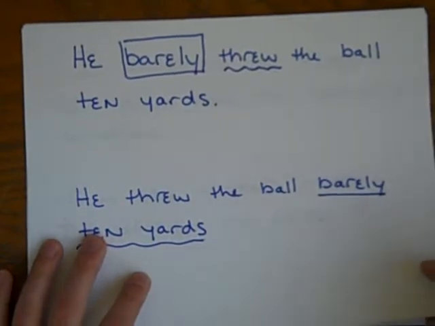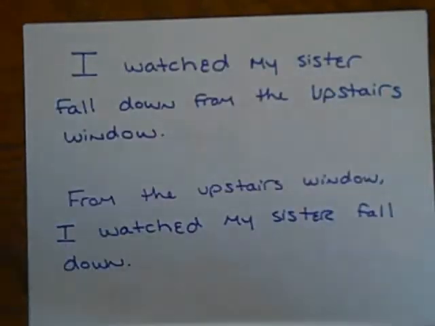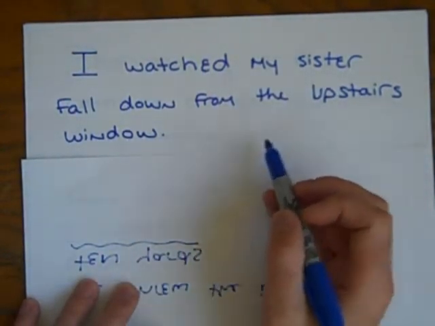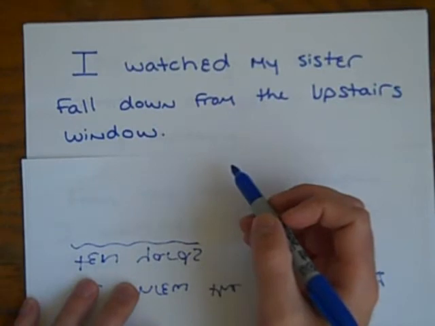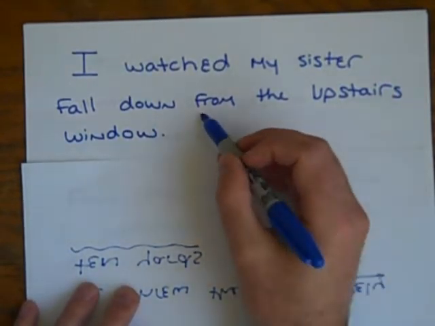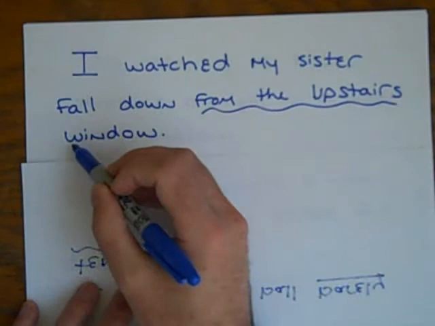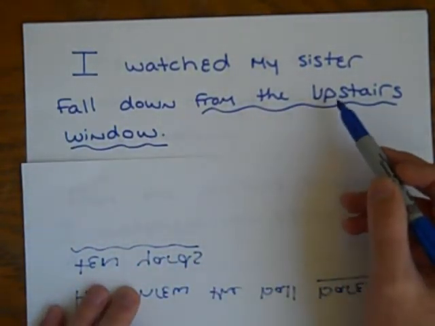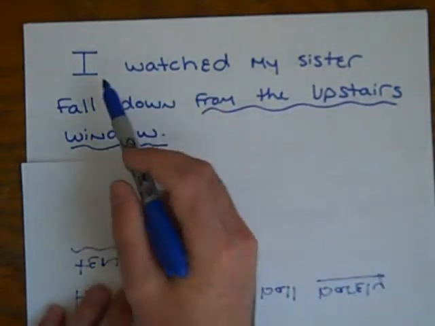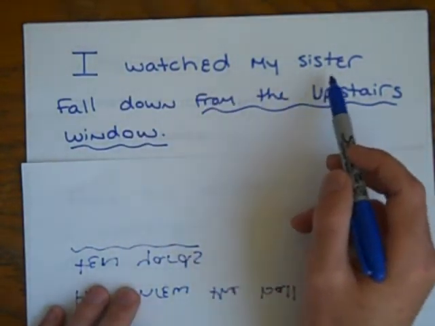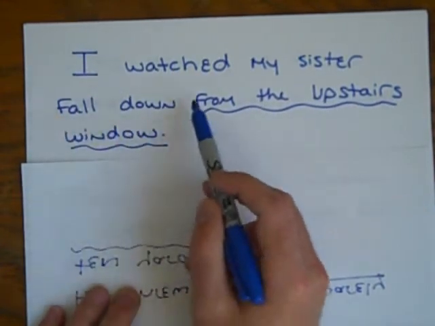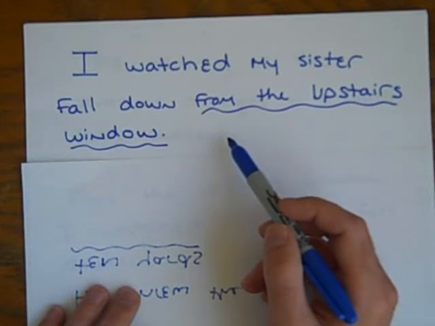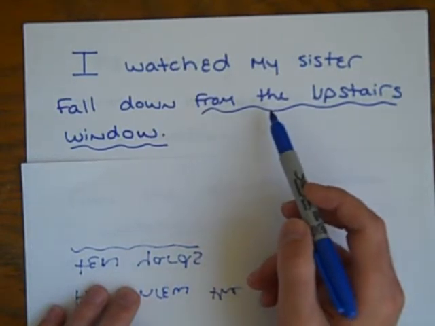Let's look at how a prepositional phrase can also be a modifier. I watched my sister fall down from the upstairs window. From the upstairs window is a prepositional phrase in this case. And this is a pretty violent sentence that you're describing here. I watched my sister fall down. Where did she fall down? She fell down from the upstairs window. I don't think that would go very well for her.